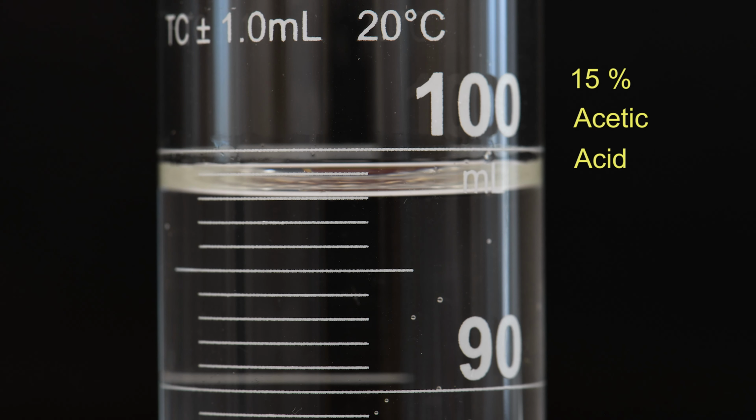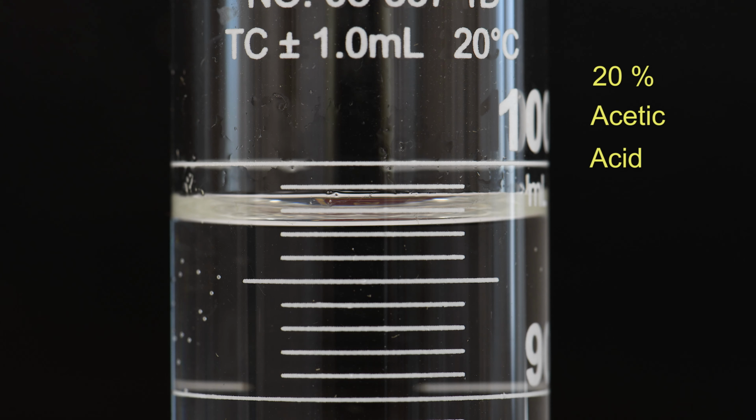Next up, we have the 15% solution. And finally, our last sample will be the 20% solution of acetic acid.